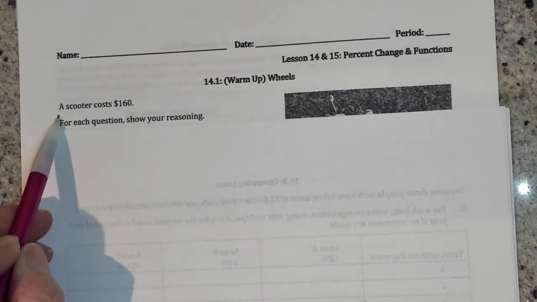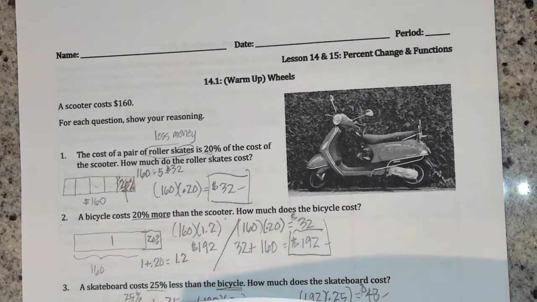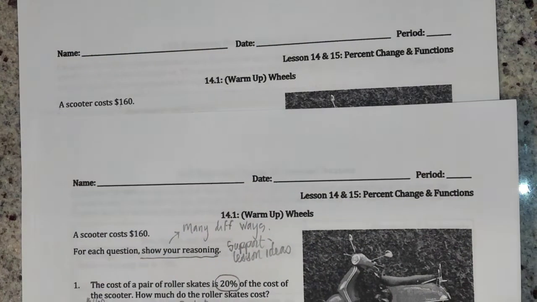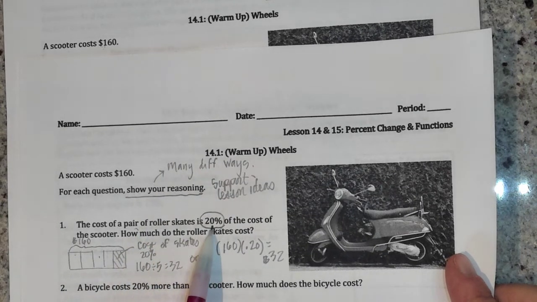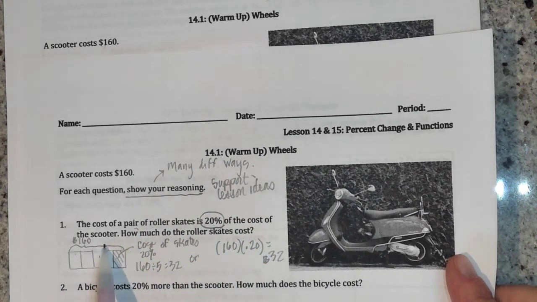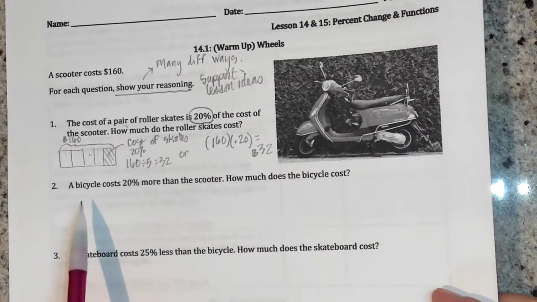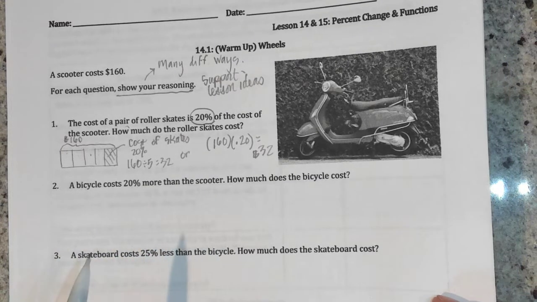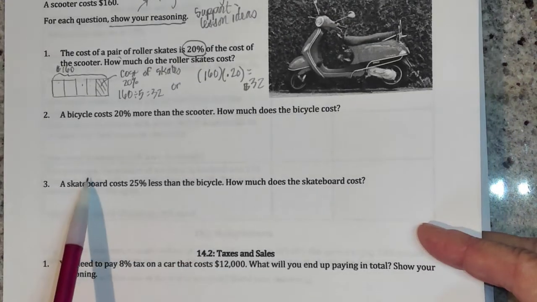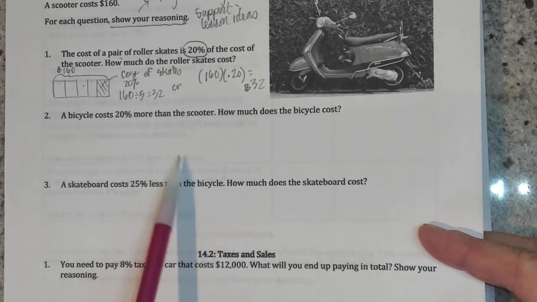we know that the scooter costs $160. Okay, so that's what we're starting with. We also know in question number 1 that the cost of a pair of roller skates is 20% of the cost of the scooter. We want to know how much the roller skates cost. We also know that a bicycle costs 20% more than the scooter. How much does the bicycle cost? And then we're talking about a skateboard, and the skateboard costs 25% less than the bicycle.